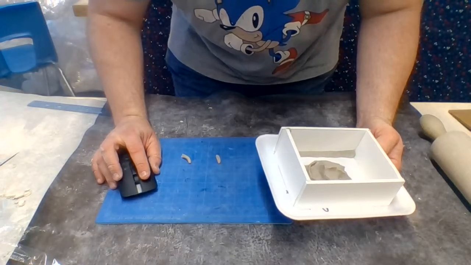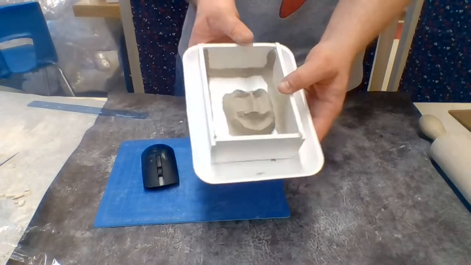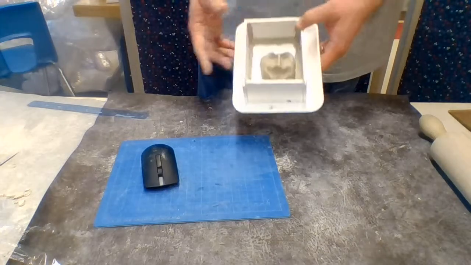I'll make this quick. So here we are. I got all my corners sealed. Now, there's the first little bit of math that we have to do.